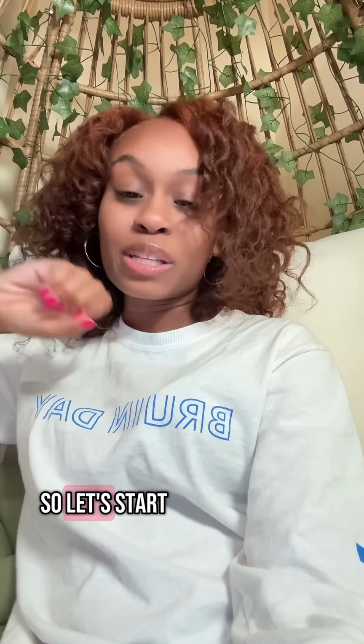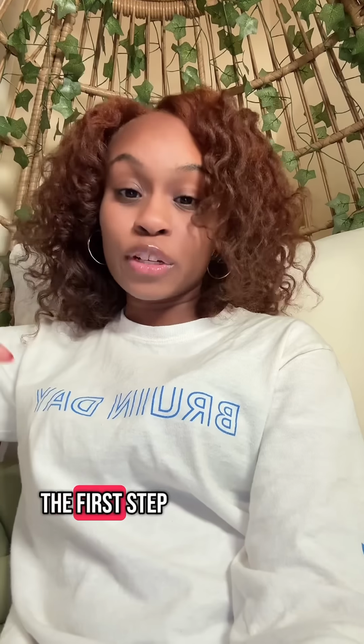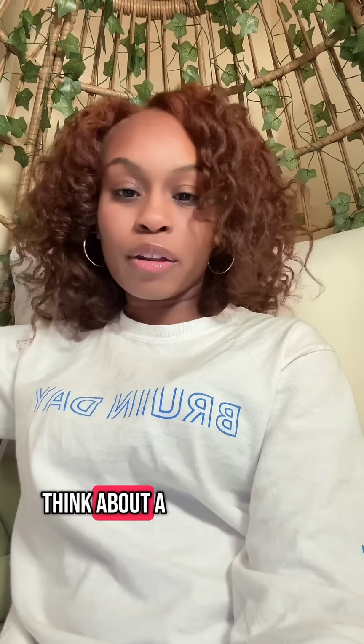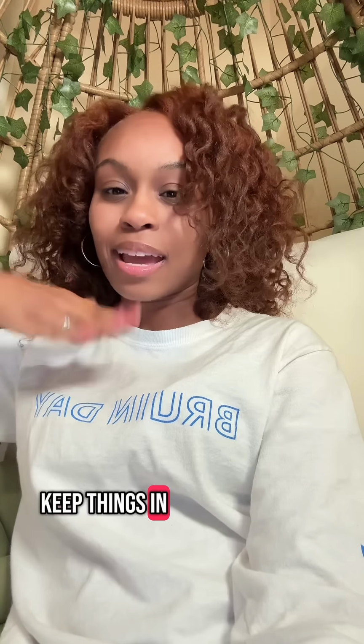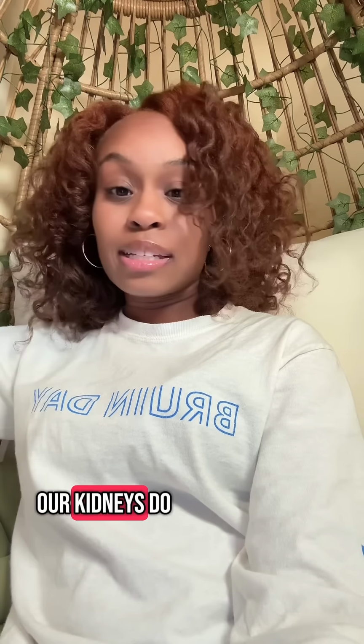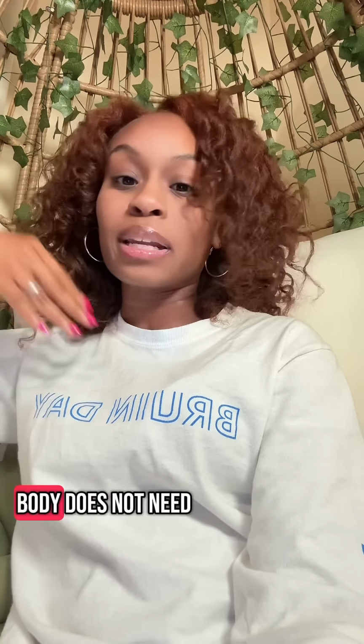So urine is made in a series of 3 steps. So let's start with number 1. Get it? Number 1. Nerd jokes, nerd jokes. The first step is filtration. Think about a filter. Filters are made to push things out and to keep things in at the same time. Our kidneys do this for us. It looks through our blood, it keeps the stuff that the body needs, and it gets rid of the stuff that the body does not need.